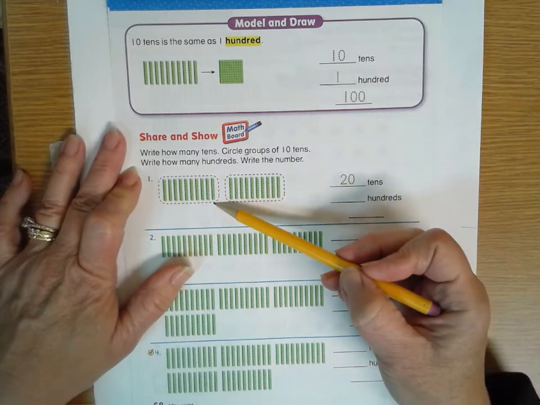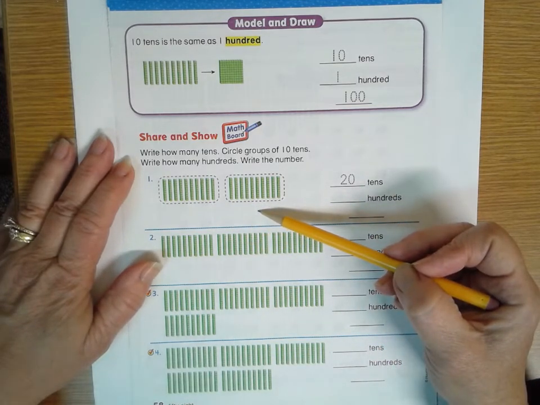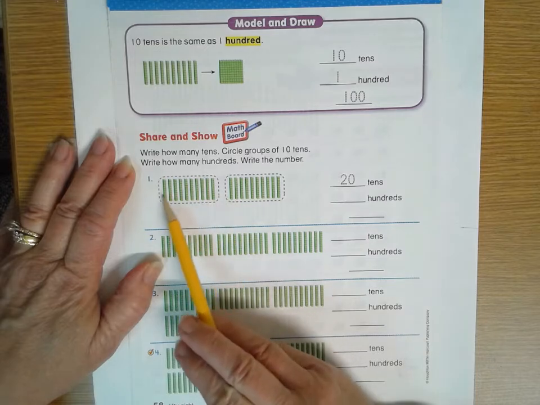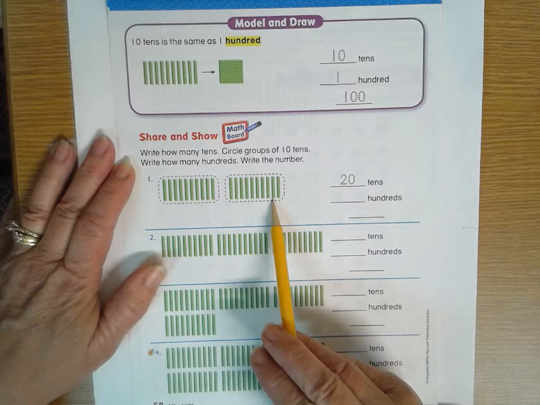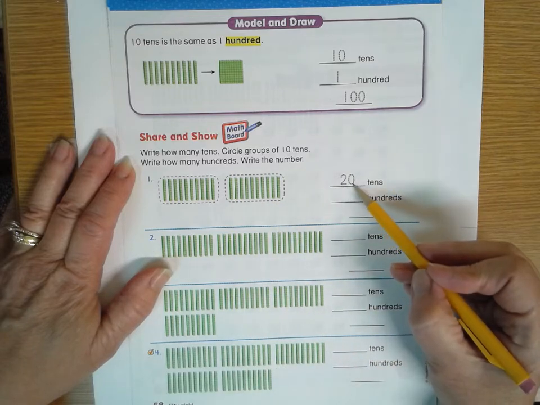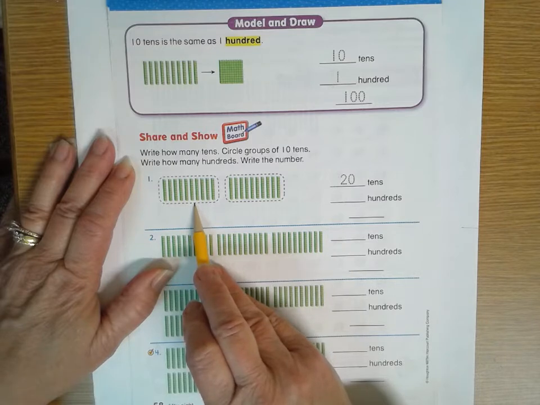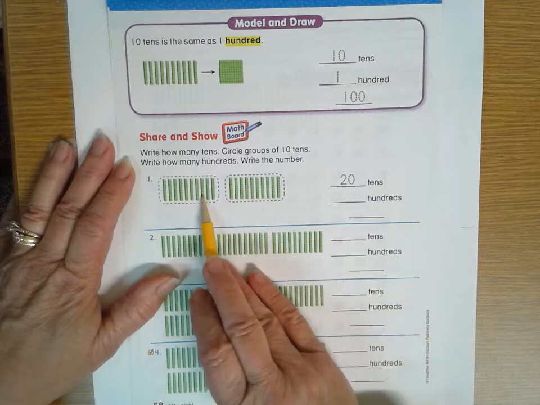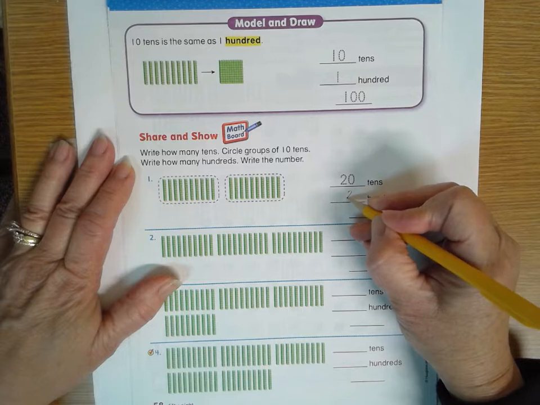So in the bottom here, they want us to write how many tens we have, circle groups of 10 tens, and then write how many hundreds. So they've done this first part for us. They've circled this group, and that was a group of 10, and they circled this group, and that was a group of 10. So we know we have 20 tens. Now, this is equal to 100, and this is equal to 100. So how many hundreds do we have? We have one group here, and one group here. So we have 2 hundreds.